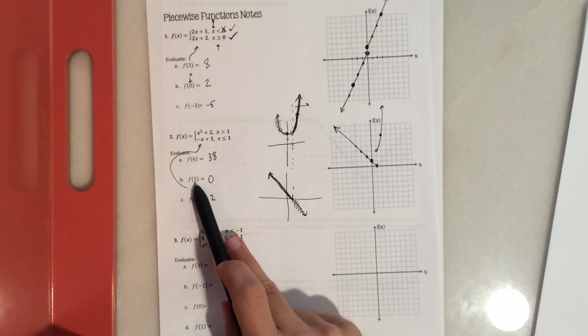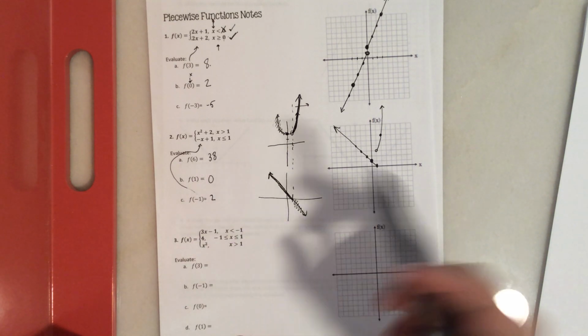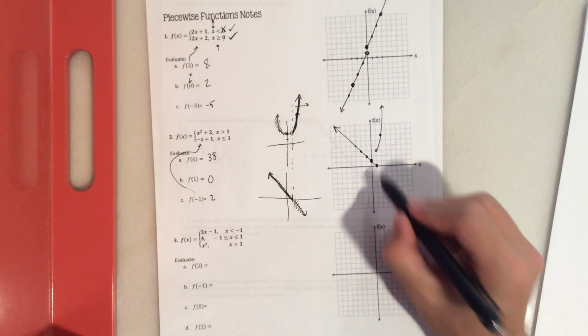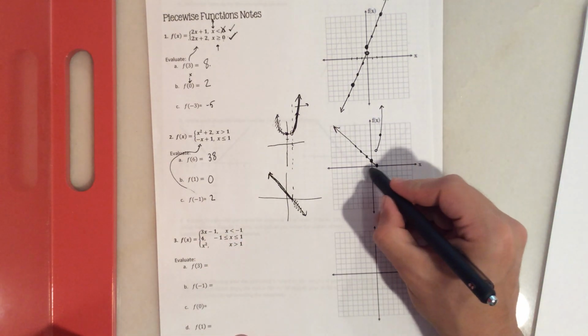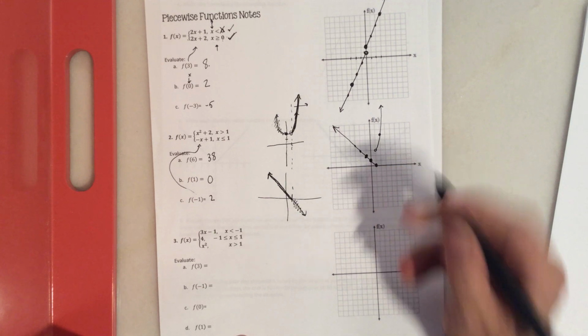Real quick, let's check some things. When x is 1, is y 0? When x is 1, y is 0. Okay, that checks out. What about when x is negative 1, is y 2? When x is negative 1, y is... Oh, that checks out too. Cool.